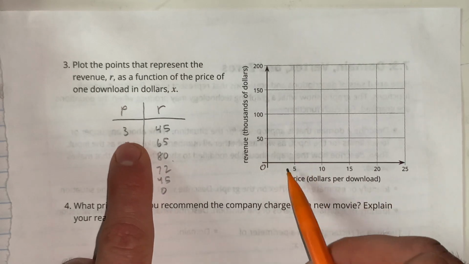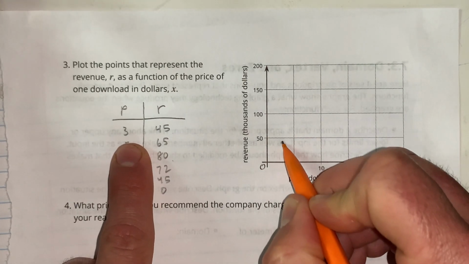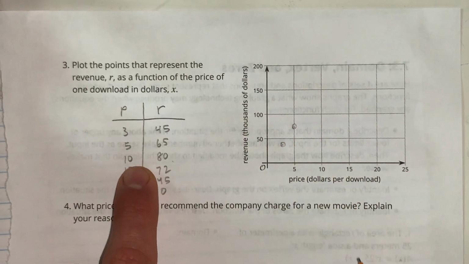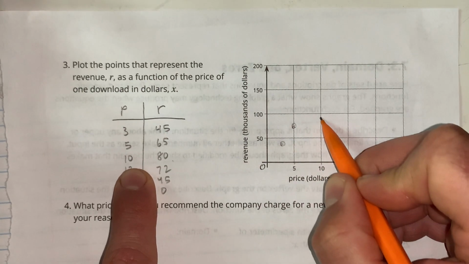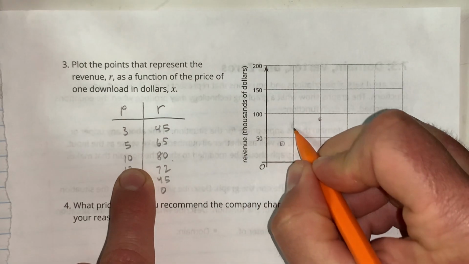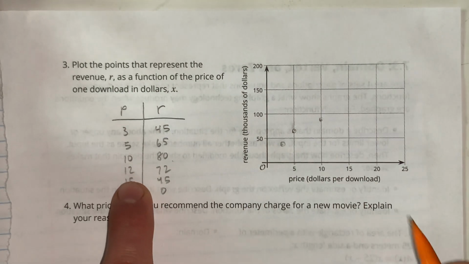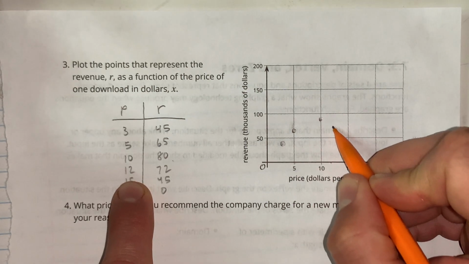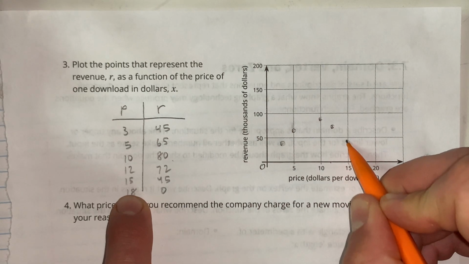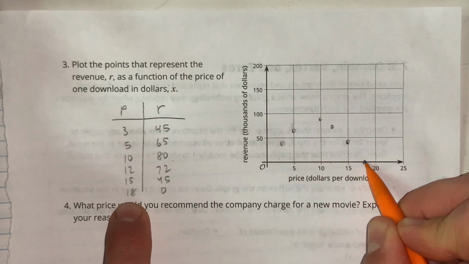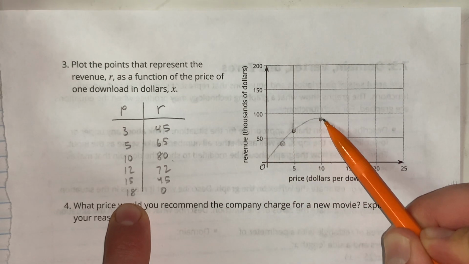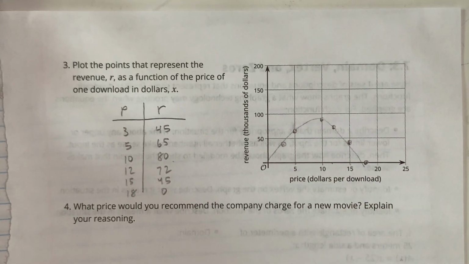Okay, so if we were to plot these points, 3 would be about right here, about 45, 5, 65, 10, 80. I just realized that was a little bit too high. That would be kind of 75. 65 should be a little bit below. 12, 72, 15, 45, 18, 0. And you should kind of notice what shape does that take. It takes kind of that parabola shape.